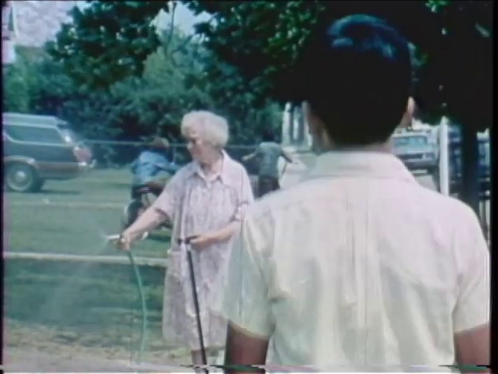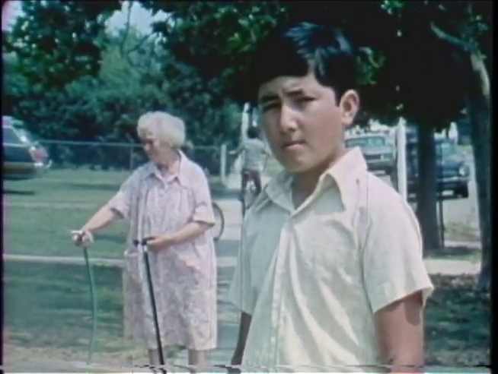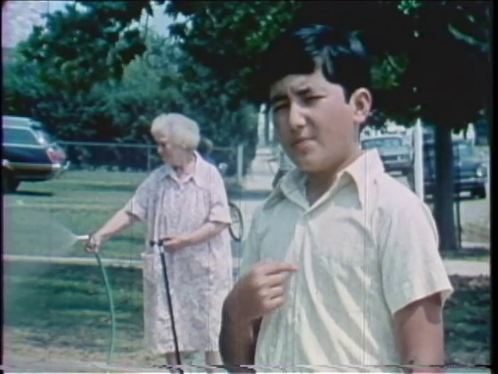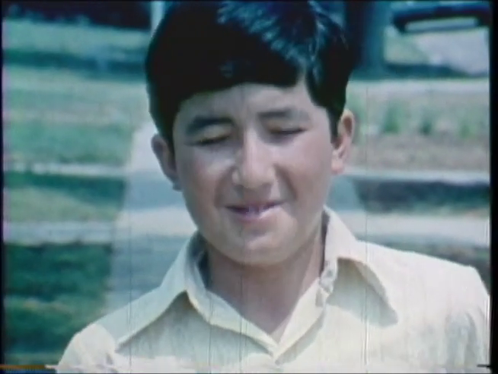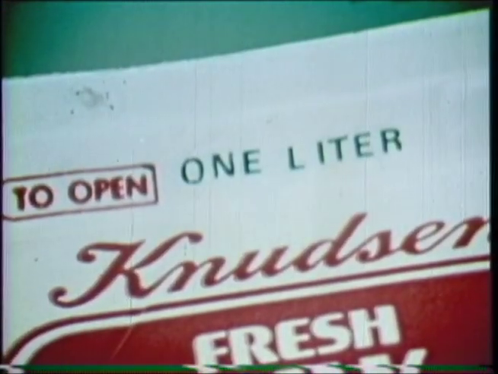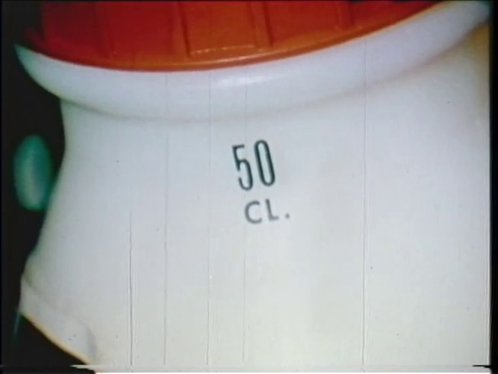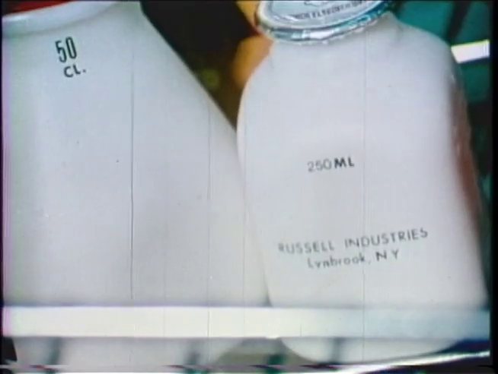Hey there. Let's go to the grocery store. Who, me? Sure, why not? Pick out some milk, cola, pickles, whatever you like. I'll call out the metric measurement. 1 liter. That's the basic measure for volume. 2 liters. 50 centiliters. 250 milliliters.